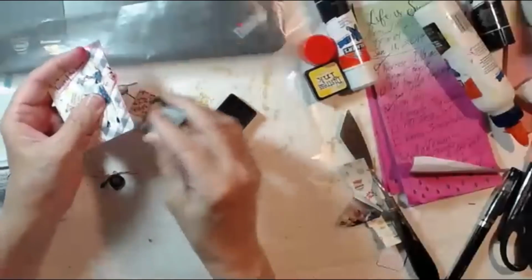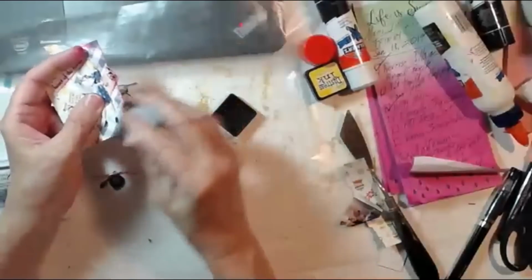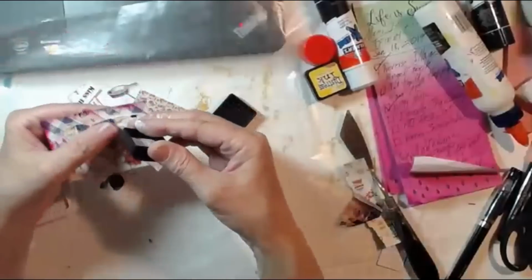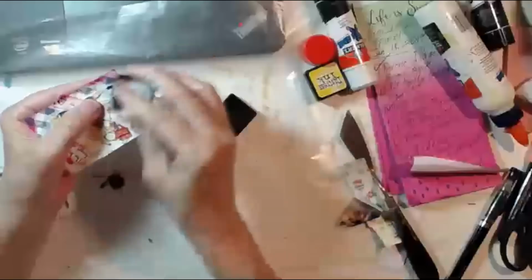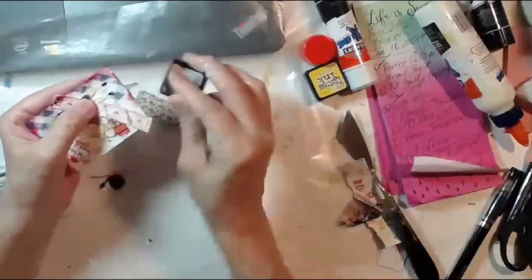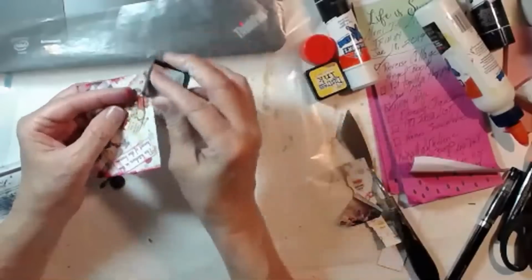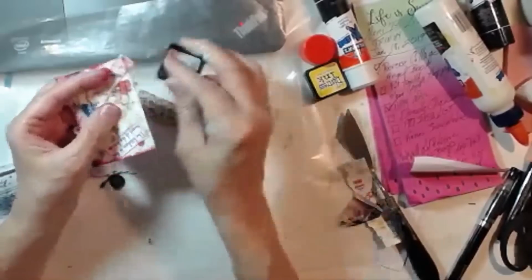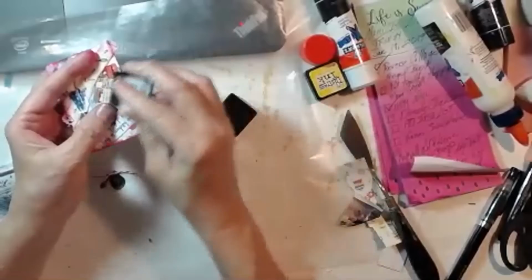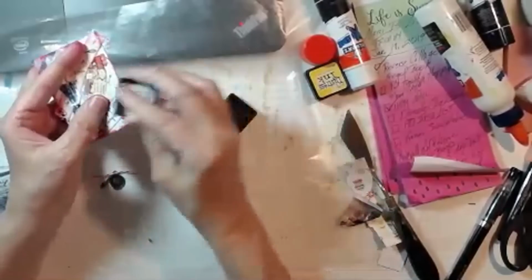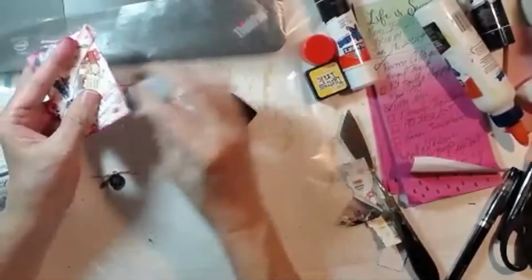I kind of like these little ink pads. They're good for little projects like these. I don't need a big ink pad to do this. This was a July hit. Somebody sent this to me in Happy Mail, and I don't know who sent it to me, but thank you for it.